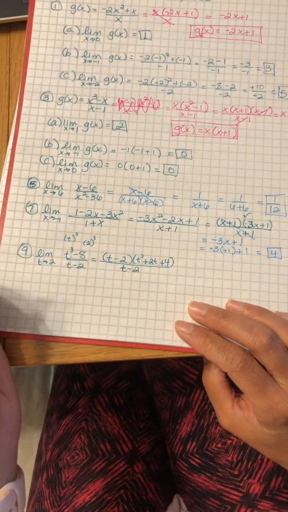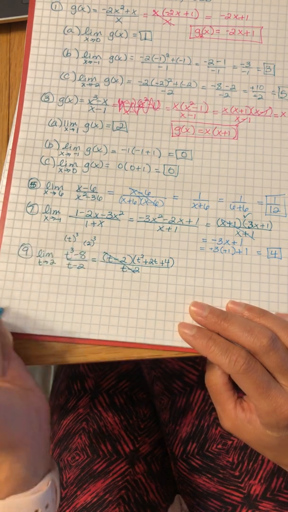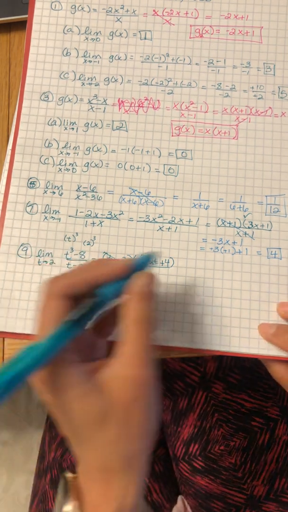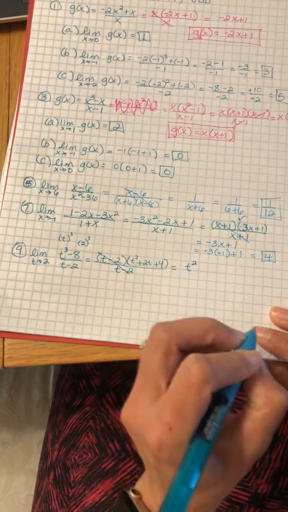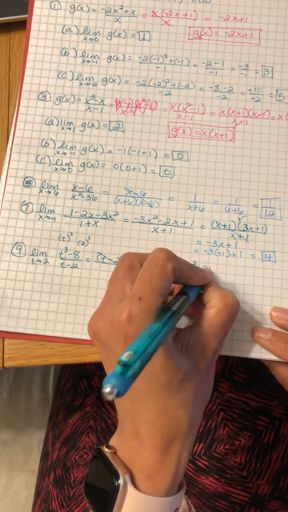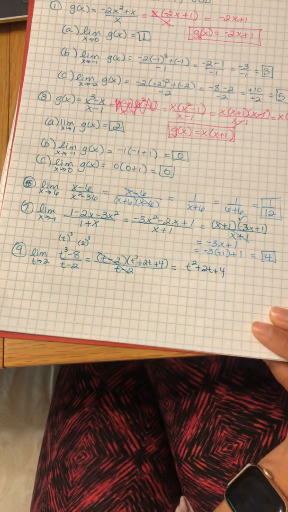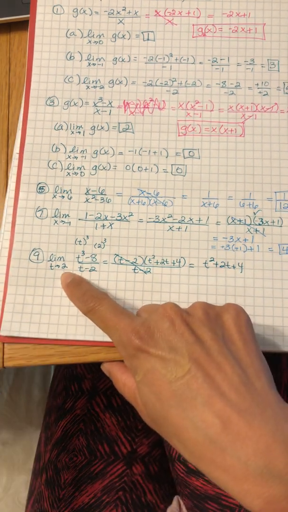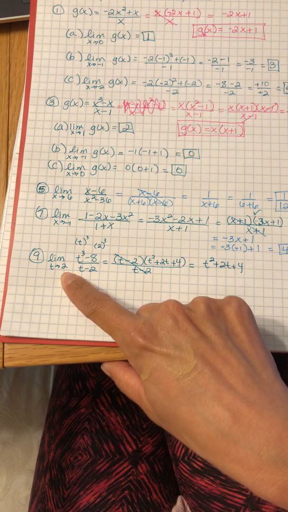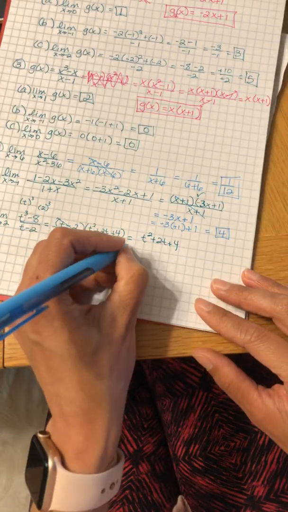They weren't that bad. All right, so the t minus 2's cancel. And we get left t squared plus 2t plus 4. All right, what are we trying to find the limit of? We're trying to find the limit as t approaches 2. So I'm going to plug in a 2.